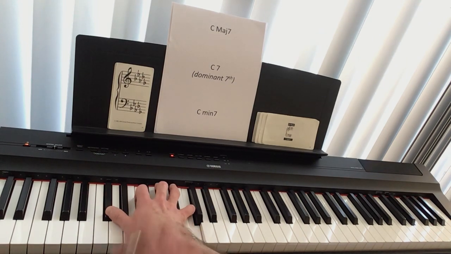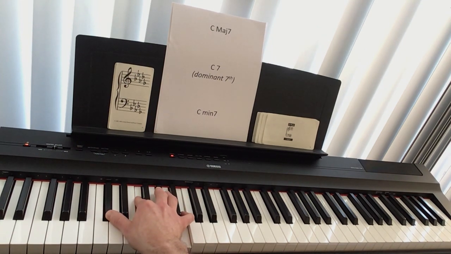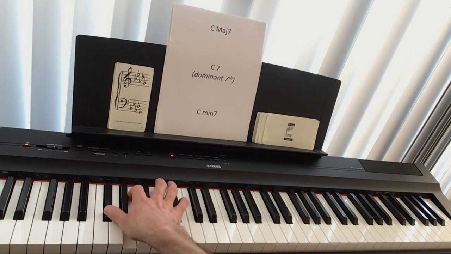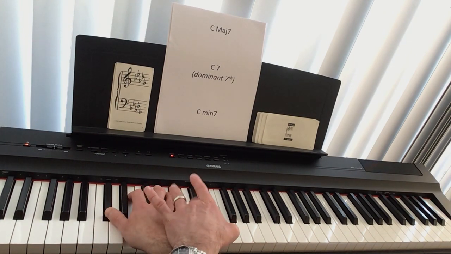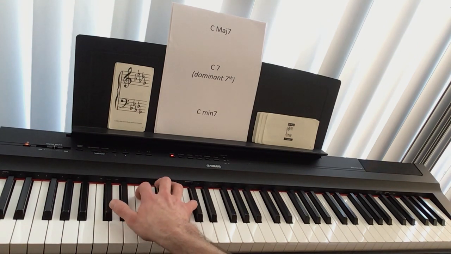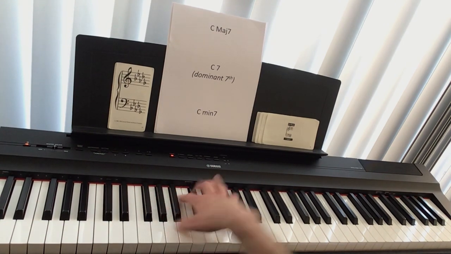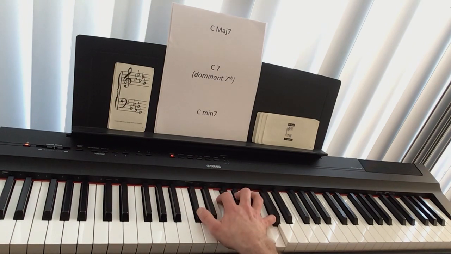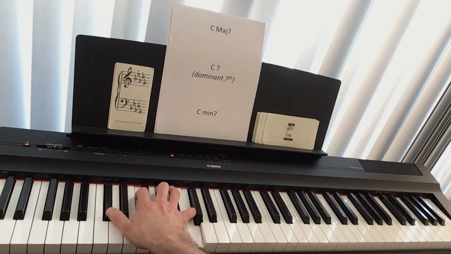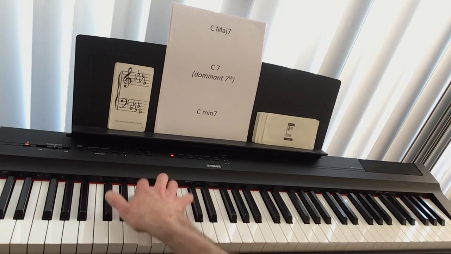D flat dominant 7th, lower that 7th. D flat minor 7th, lower the 3rd, as well as the 7th, which is already lowered. So your 7th remains lowered. Let's try all of these inversions. D flat major 7, this time I'm going to block them. D flat major 7, first inversion, second inversion, third inversion, root position again, backwards. Dominant 7th, let's lower that 7th. It's a C flat, okay?